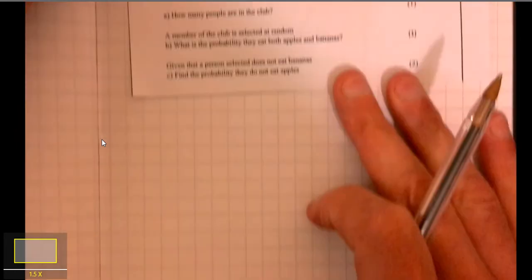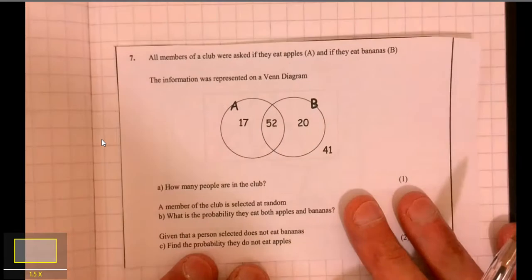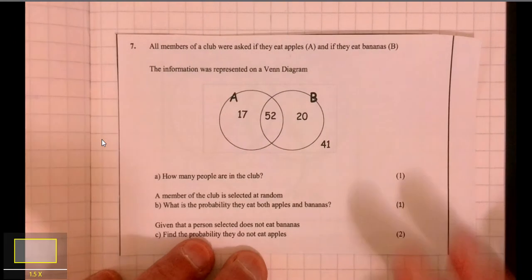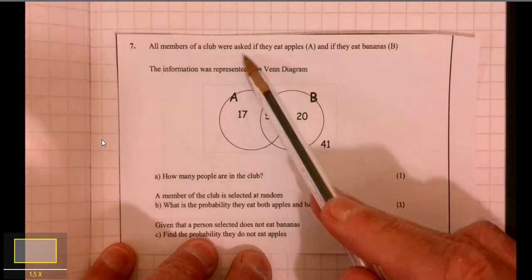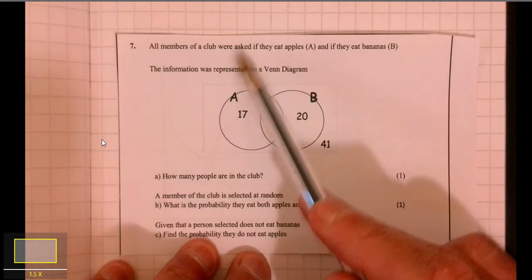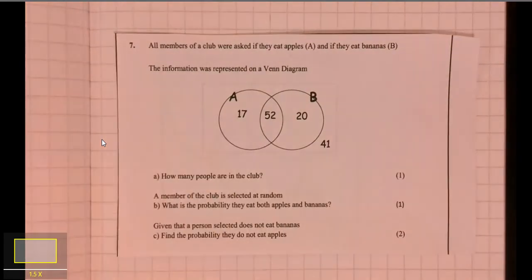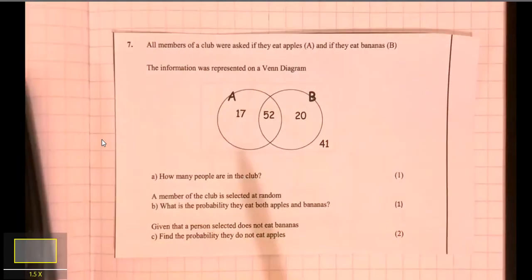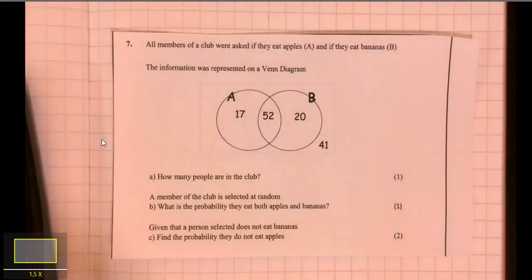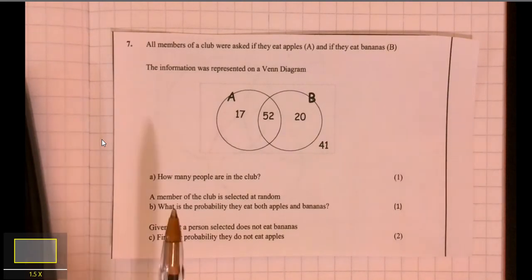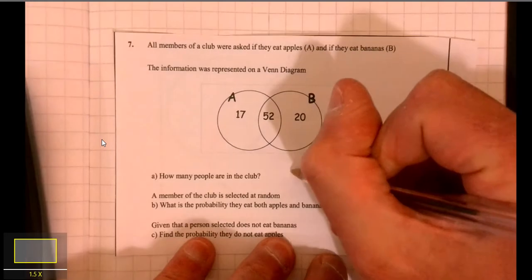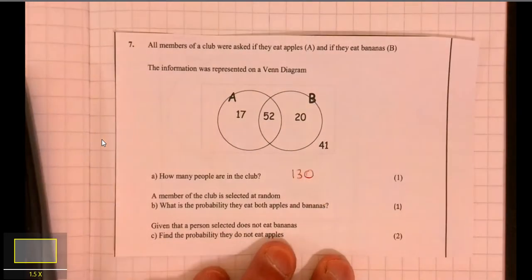Right, let's have a look at a few more of these types of questions. Let's look at number 7. All members of a club were asked if they eat apples, eat bananas. We've got the information just here. How many people are in the club? I just need to add that lot together: 17, add 52, add 20, add 41. There must be 130 people in the club.